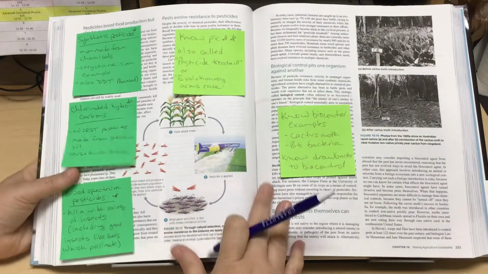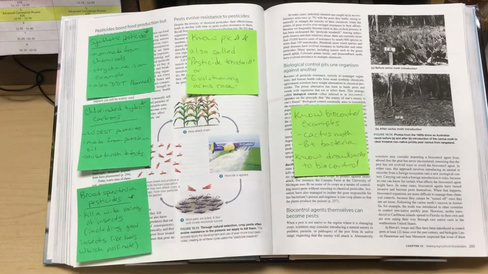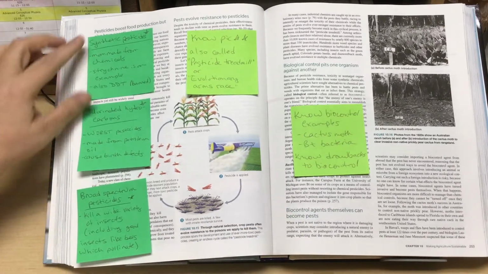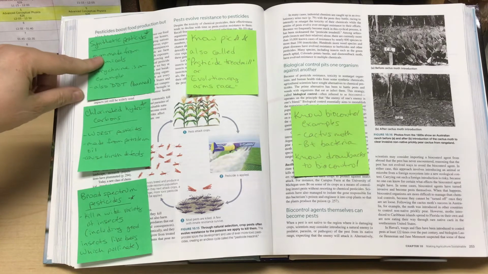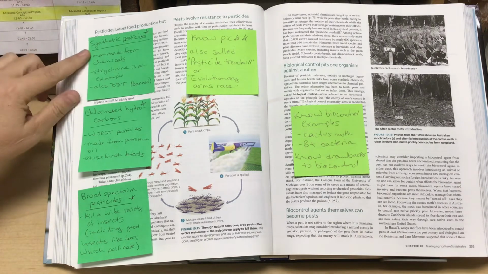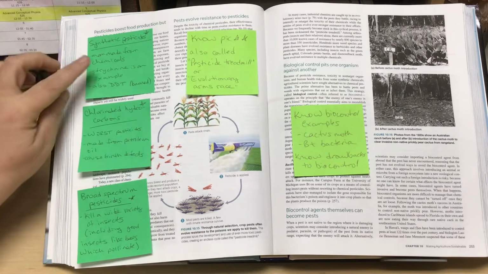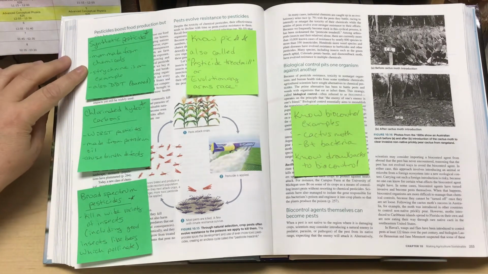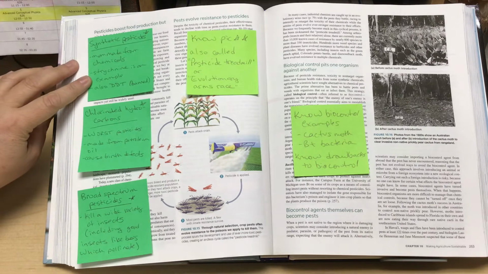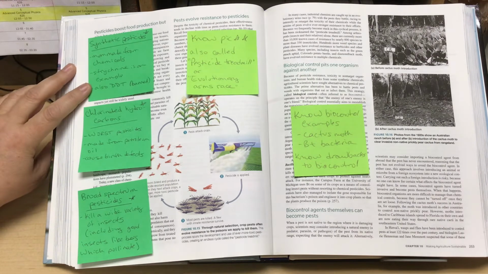Then this page is very full, all right? You should know, this does say pesticides boost food production, but there are drawbacks. There are synthetic pesticides. You should know some of these. Synthetic means that they are man-made from chemicals. Strychnine is an example. DDT is an example.